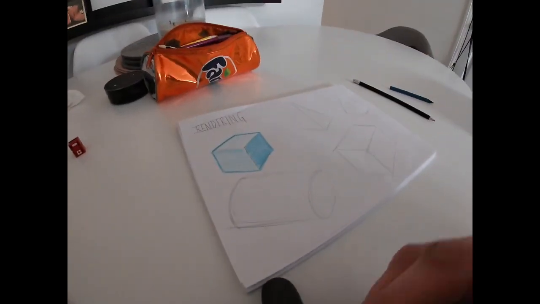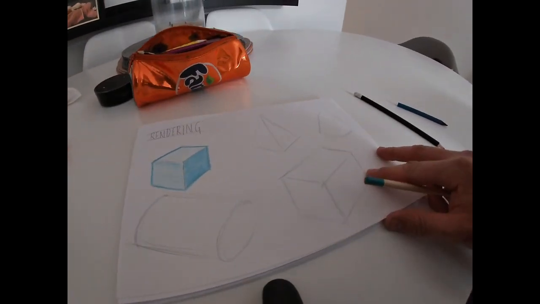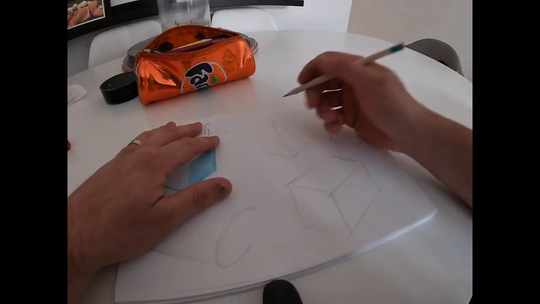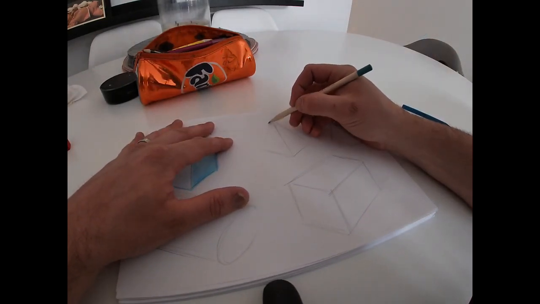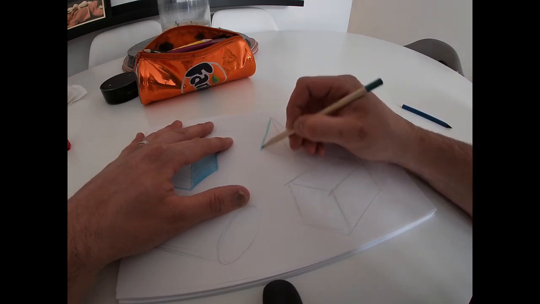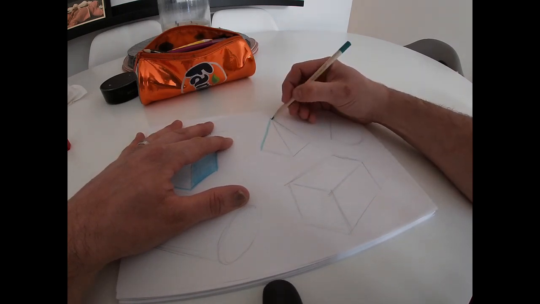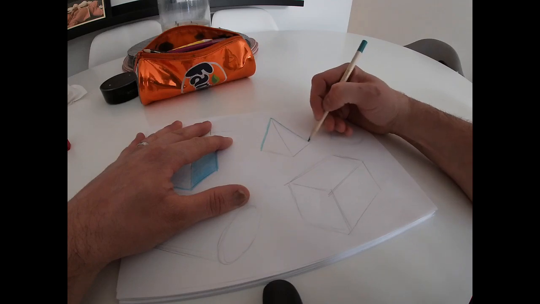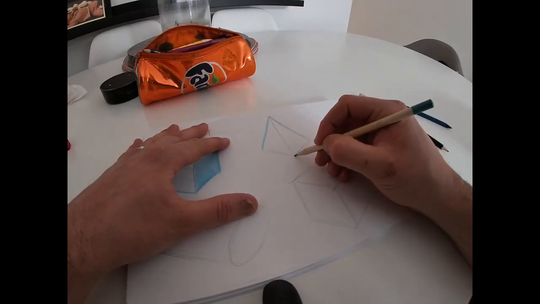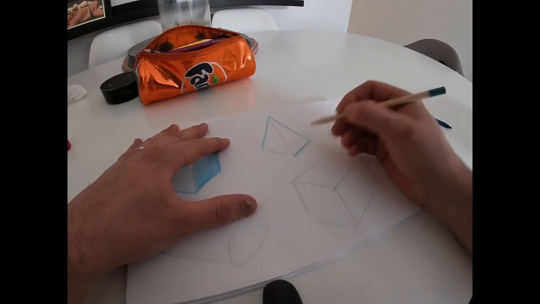Whoa! Almost lost you. Right. Pyramid. Again, starting with bold line around the outside to make it stand out off the page. Just around the outside, don't forget.